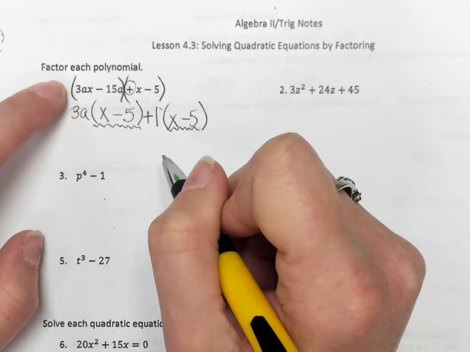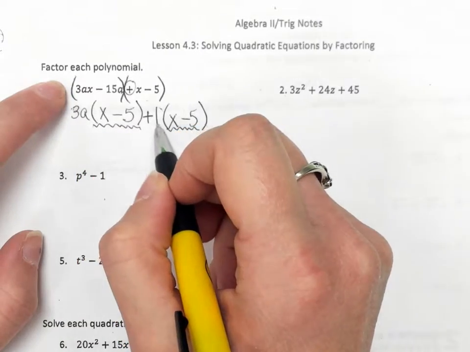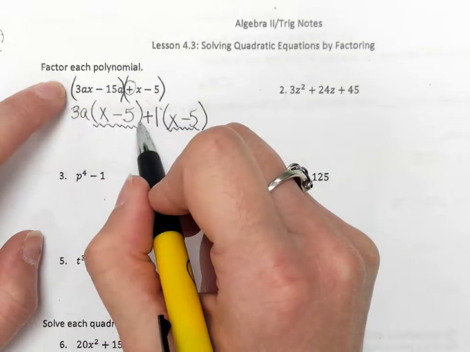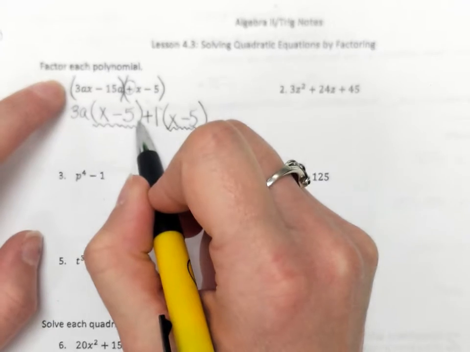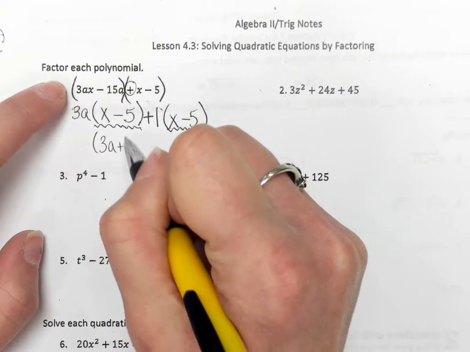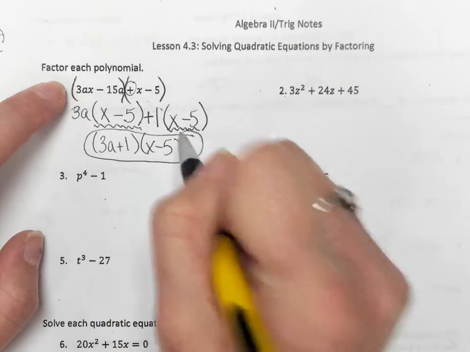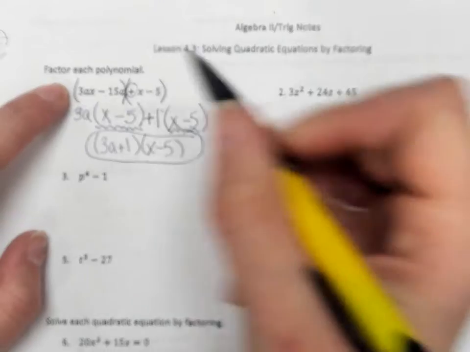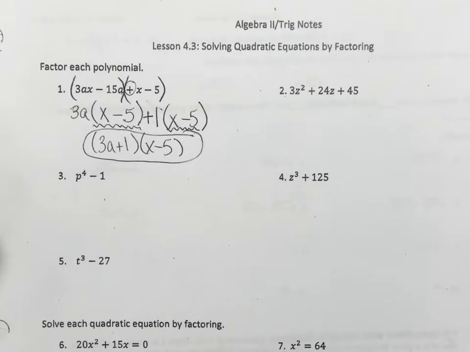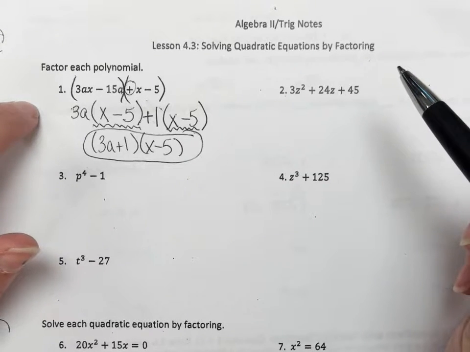Okay, 1 second. Can you go back to the first half? How do you get negative 12? 15 divided by 3 is 5. So it's 3A plus 1 and x minus 5. Perfect. Very good, Jack. It doesn't equal, though, because there's no equal sign there.